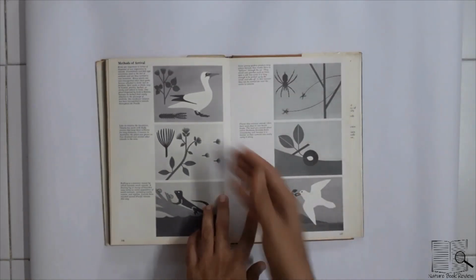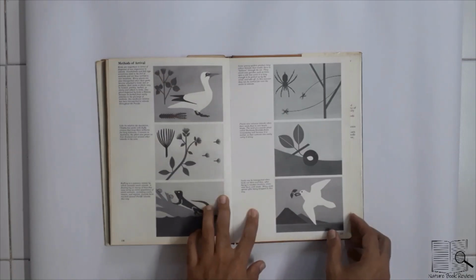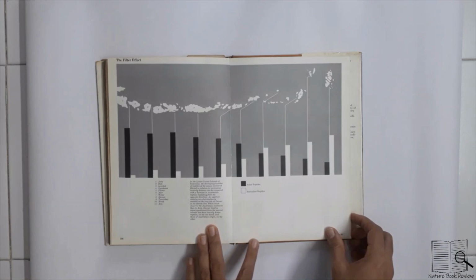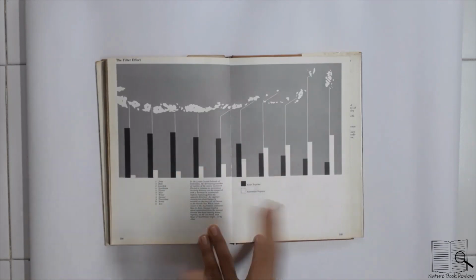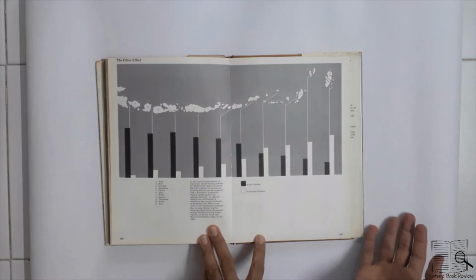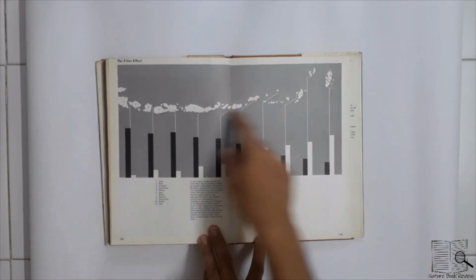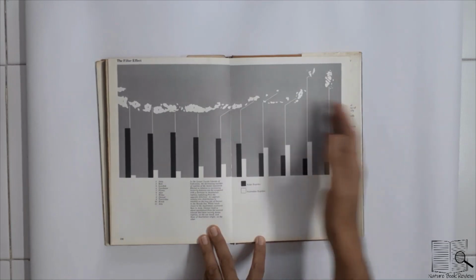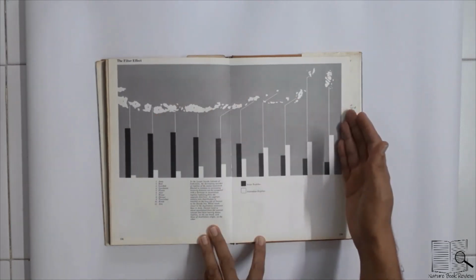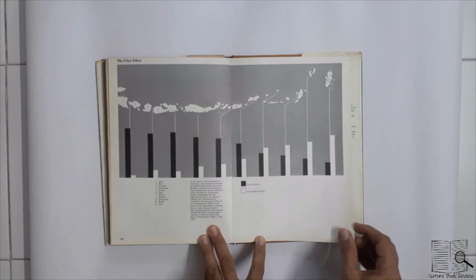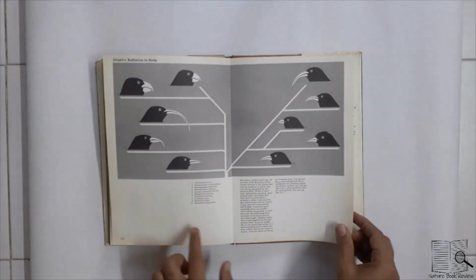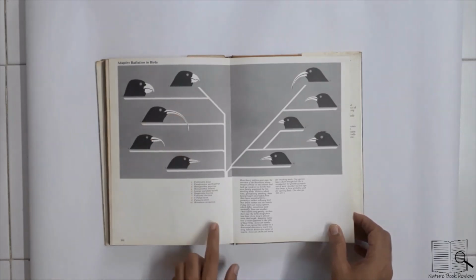Then there are different methods of arrival, how an island receives its wildlife. Then there is the filter effect, which is found between the islands between Indonesia and Australia. As you move from Indonesia towards Australia, the Australian species increase and the Asian species go on decreasing. This is called the filter effect. Then adaptive radiation in plants. Then adaptive radiation in birds.